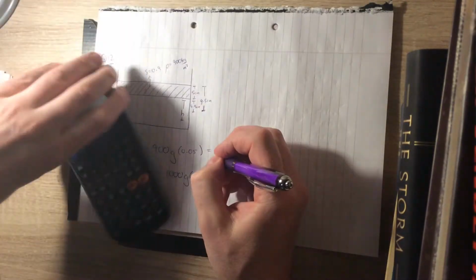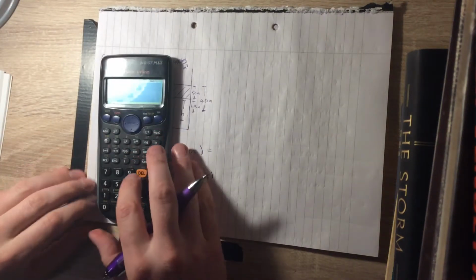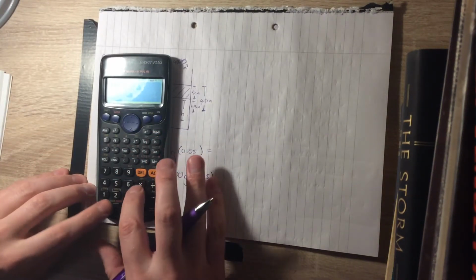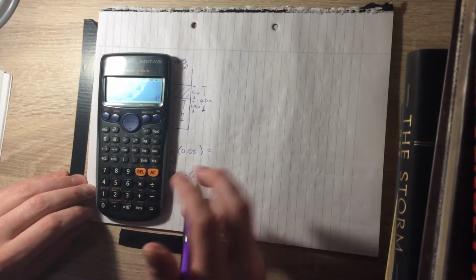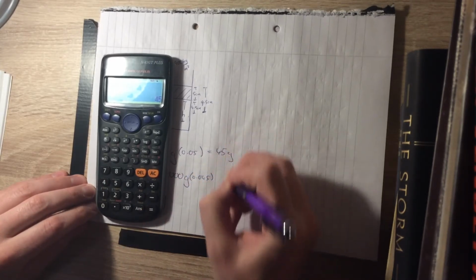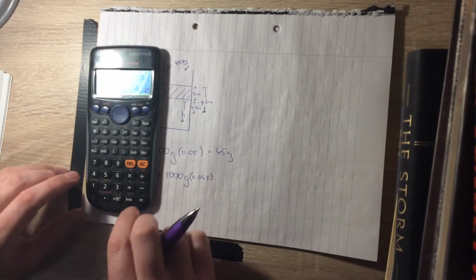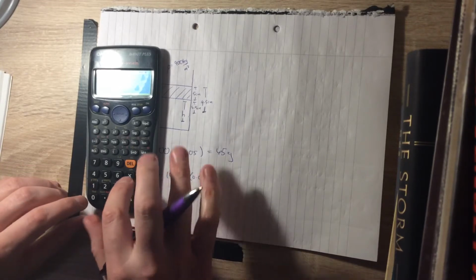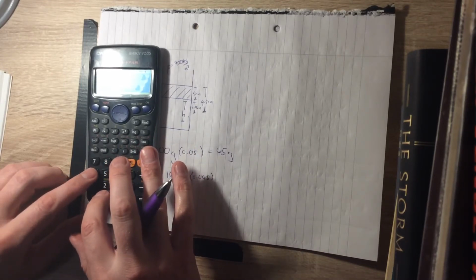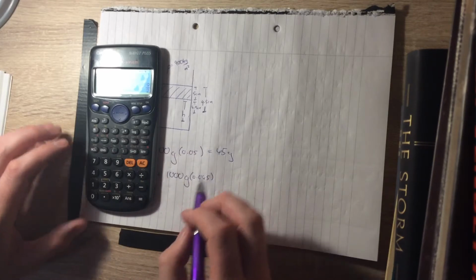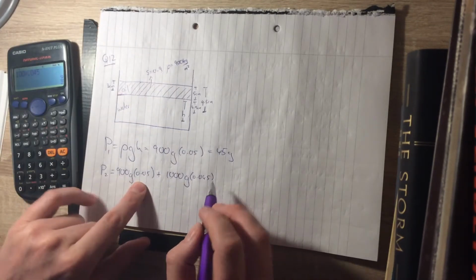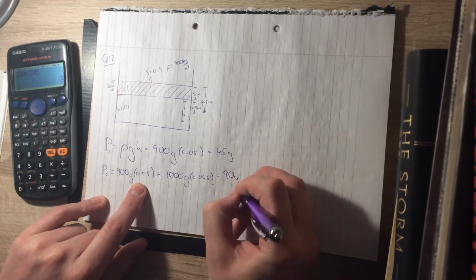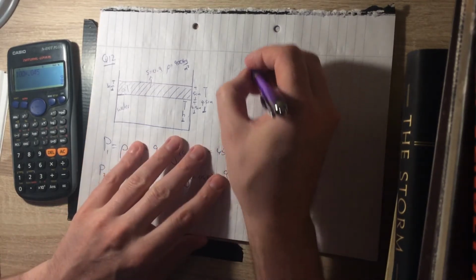So this comes out as 900 times 0.05 is 45 g, and this comes out as 1000 times 0.045. That's 45 g and that's 45 g, so this comes out as 90 g. Okay, so the pressure is twice as high.